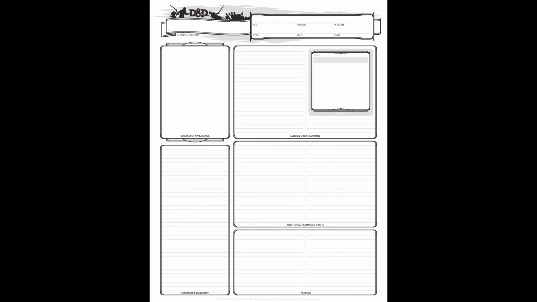Moving on to page 2 of our character sheet, this page is a lot more optional, but is still fairly important. At the top, we have our character description, their name, age, height, weight, eye color, skin color, and hair color or style. Moving down to the next row, we have our character appearance. If you're an artist, draw a quick sketch of your character, that way you can really get into their mindset and kind of get more immersed.